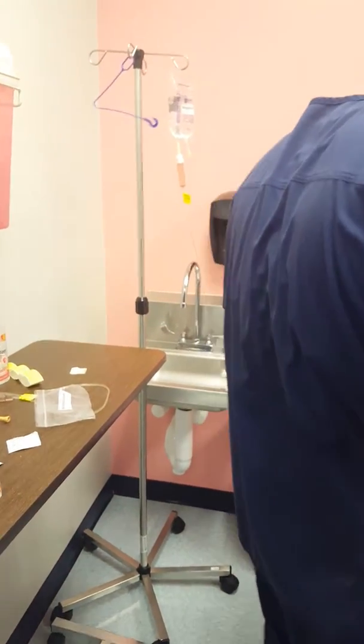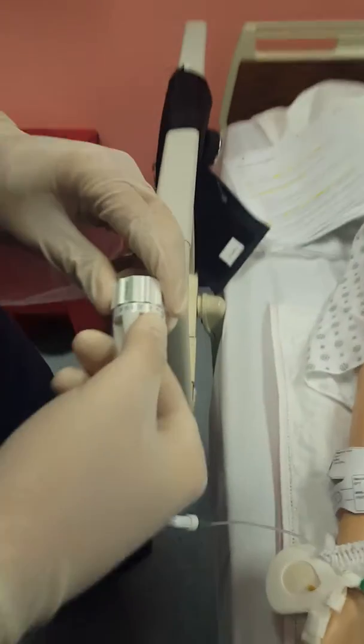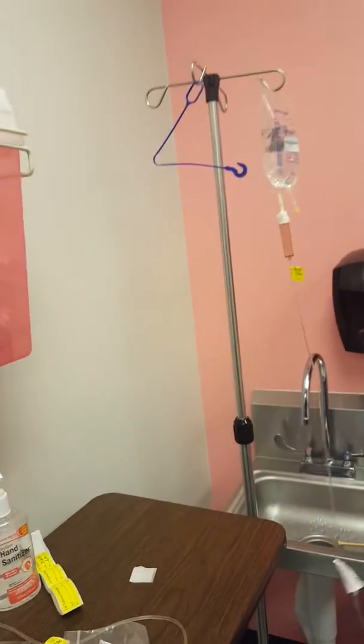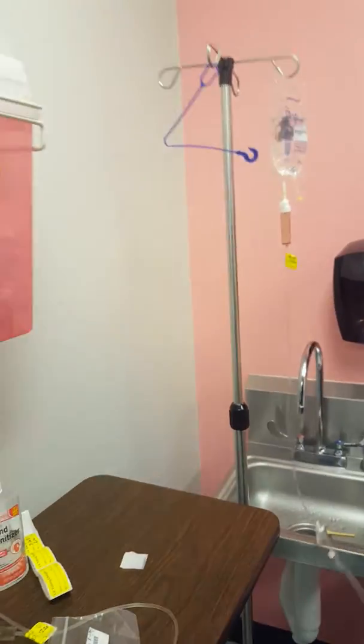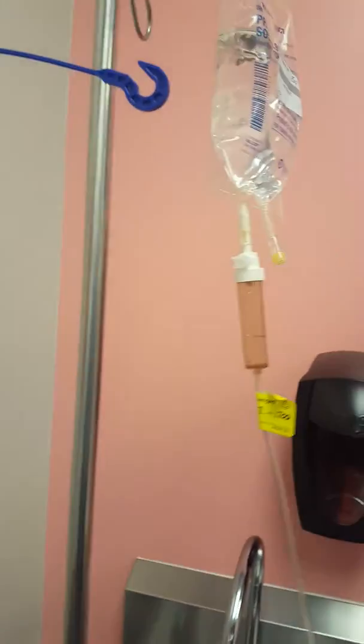Alright, so make sure that everything is unclamped, and I'm going to go ahead and set the Dialaflow to 30. Now with this, we do want to go ahead and make sure that we do have 5 drops. Make sure that everything is good there.